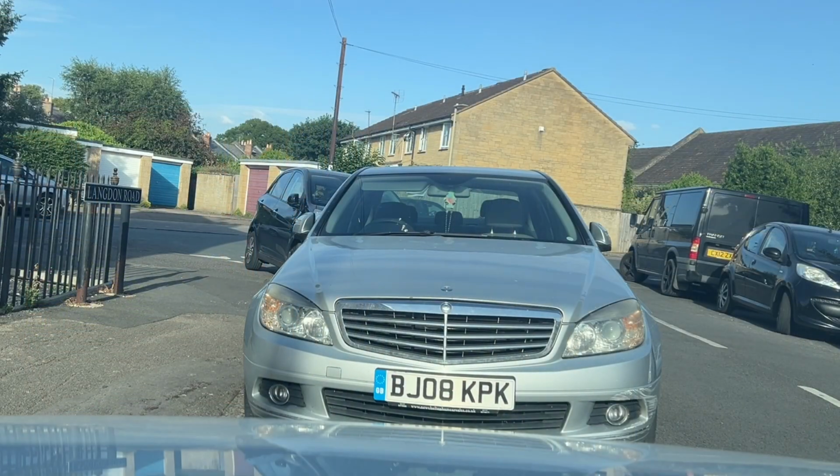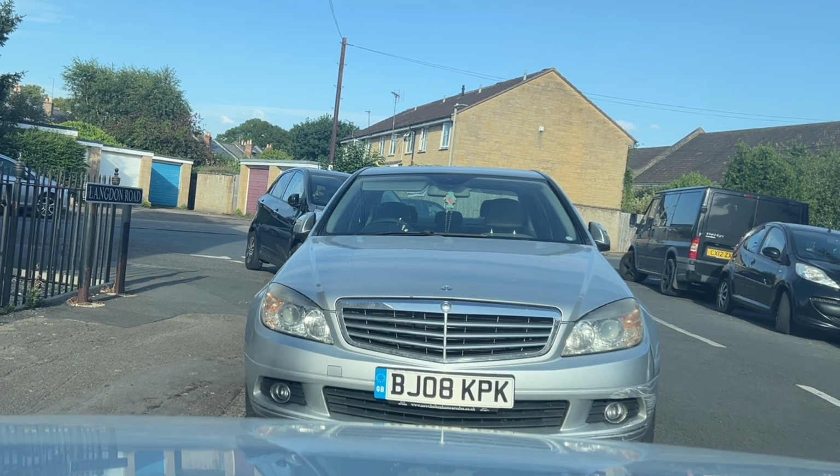Okay, so I just need to reverse and create some more space here. It's very narrow.